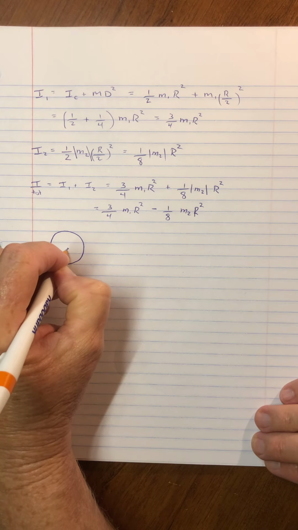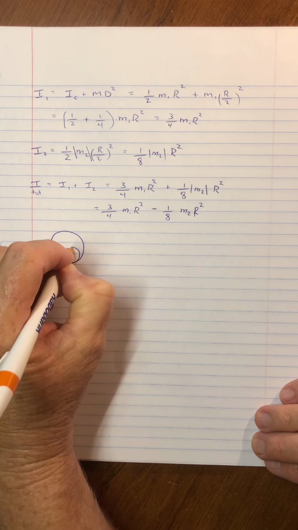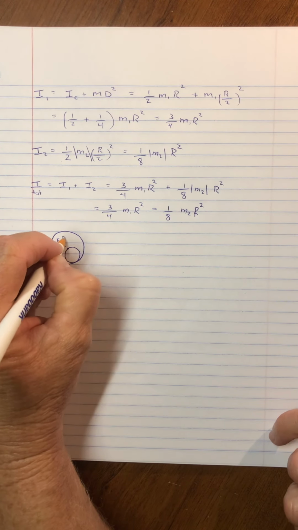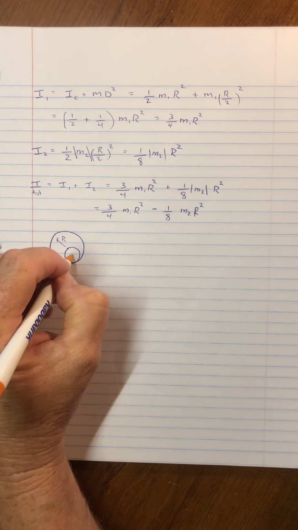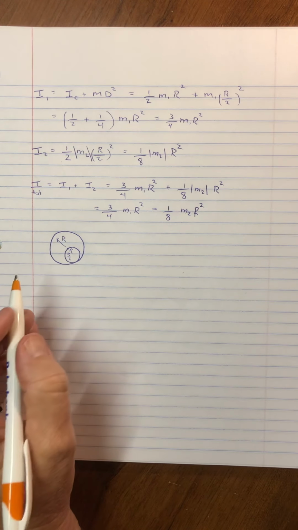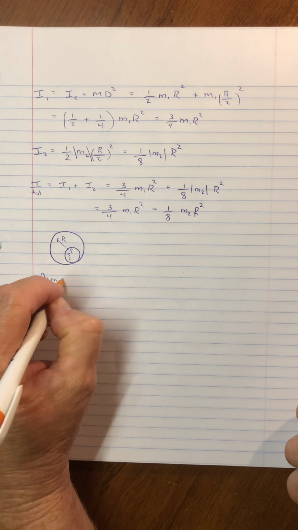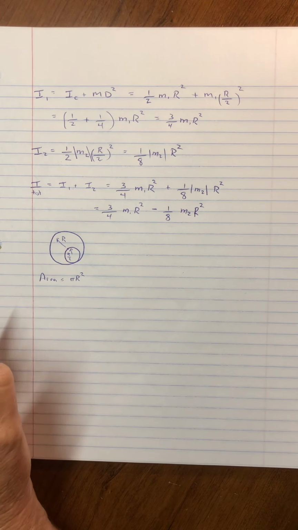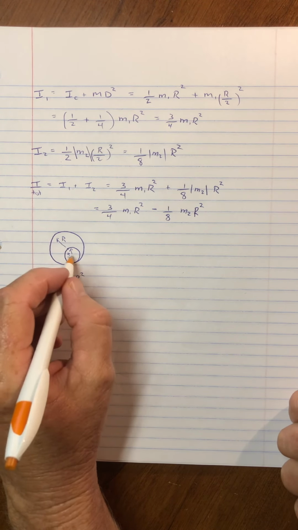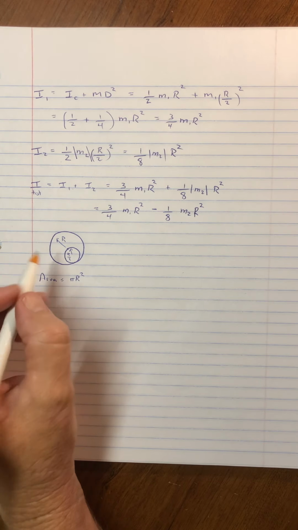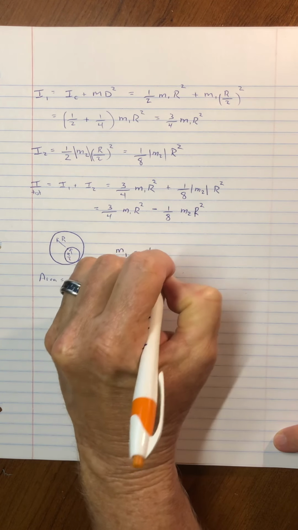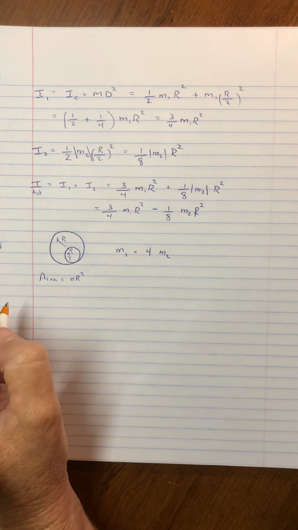But if you look at a circle that has a radius of capital R, and another one that has a radius of half of that, remembering that the area of a circle is pi r squared, the big one here would have 4 times the area of that one. And so in terms of mass, M1 should have 4 times the mass of the smaller one.